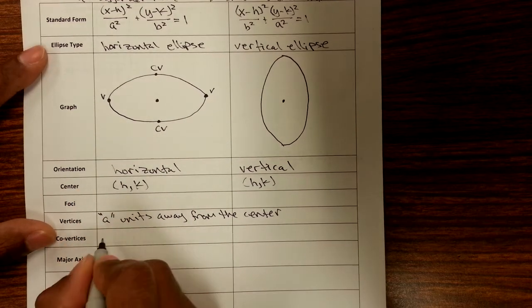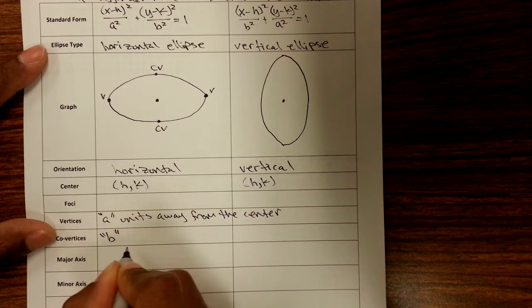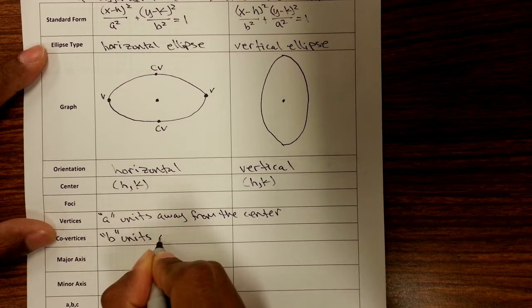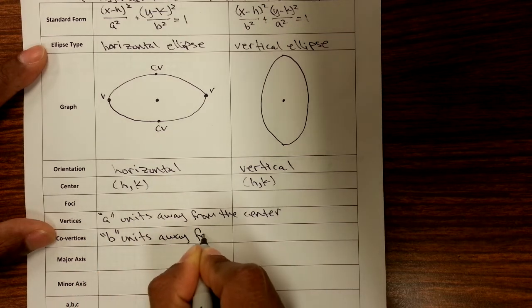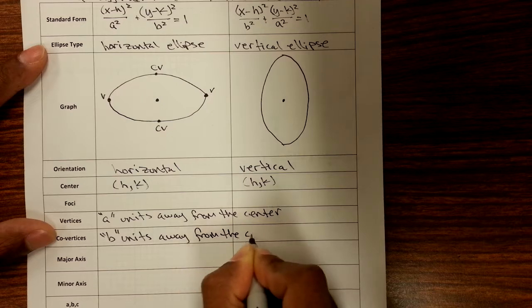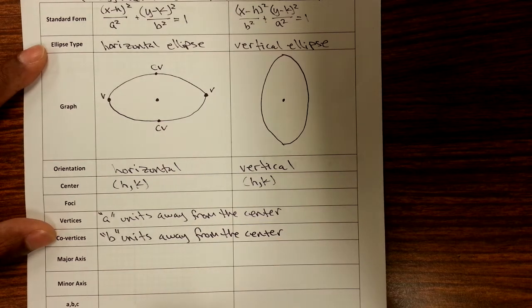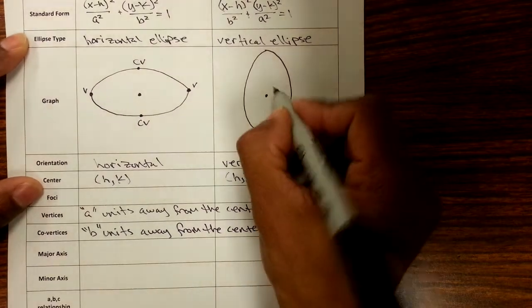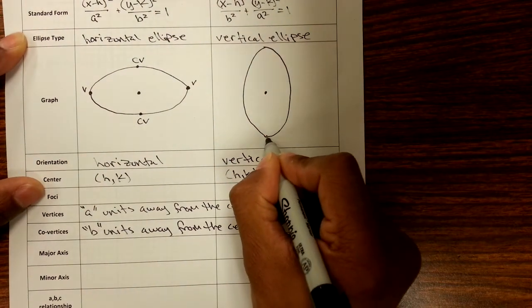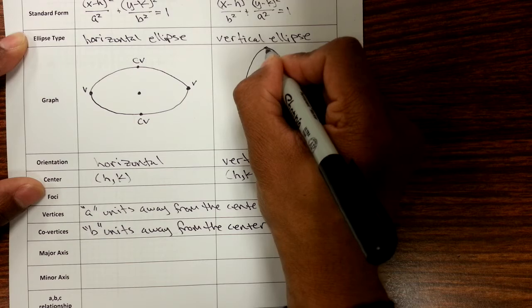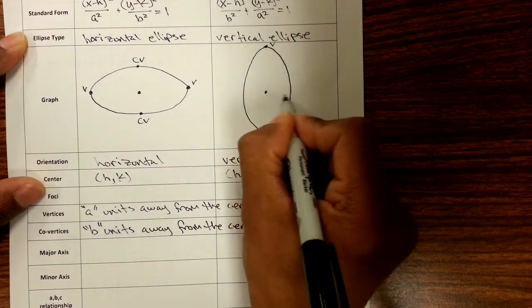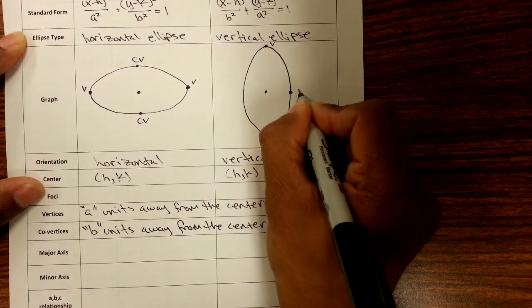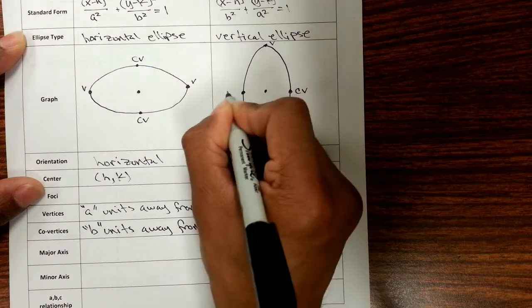Now your covertices are B units away from the center. Now this goes for both a horizontal and vertical ellipse. So A units away from the center are going to be your vertices. B units away from the center are going to be your covertices.